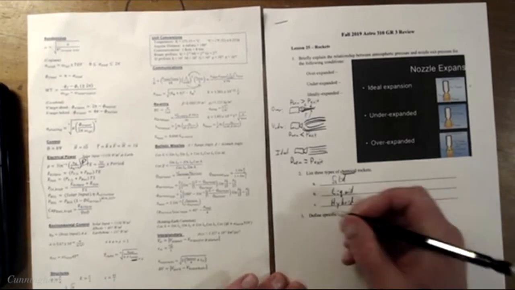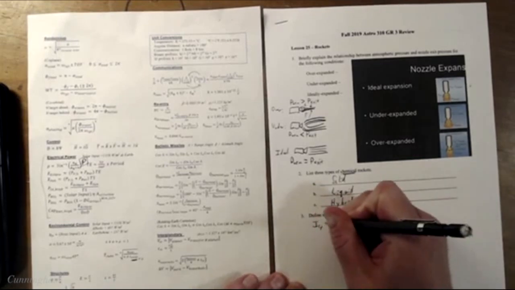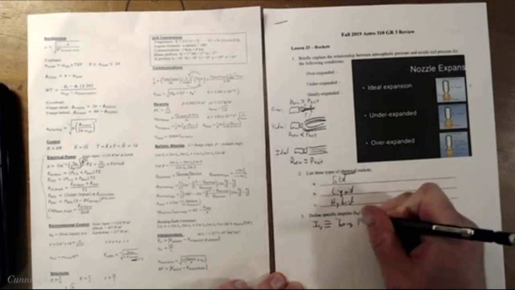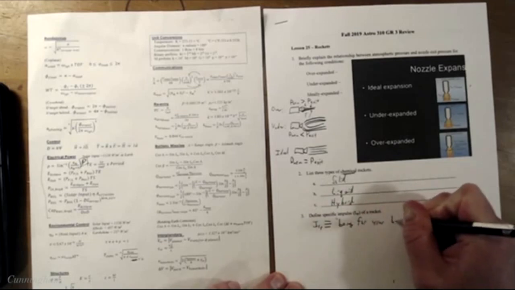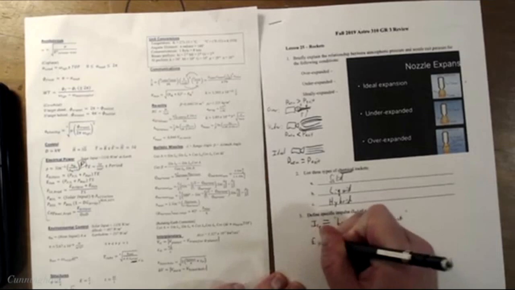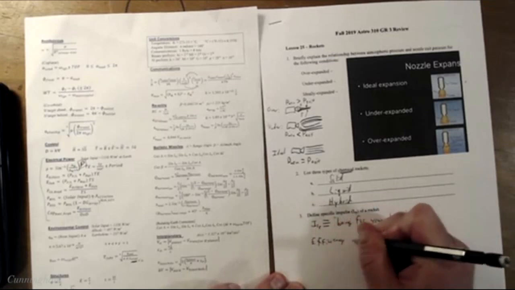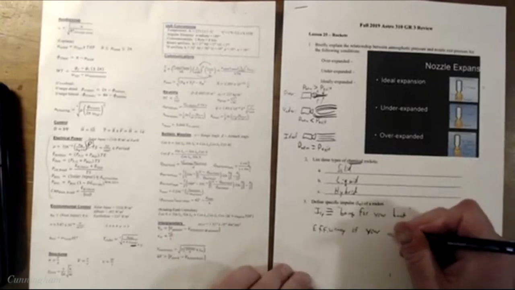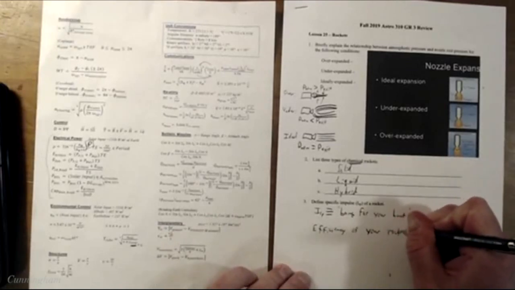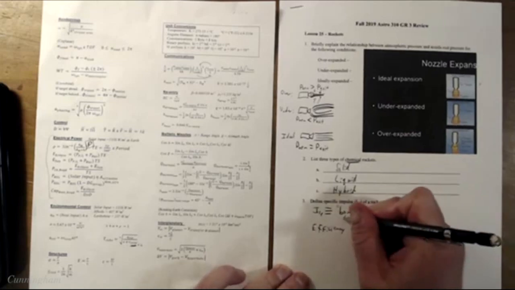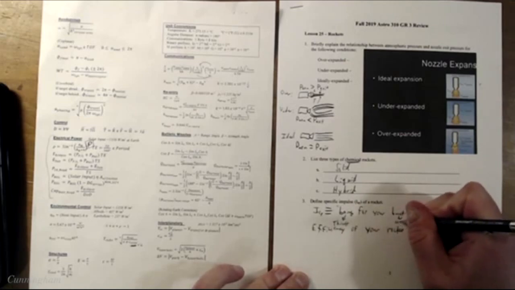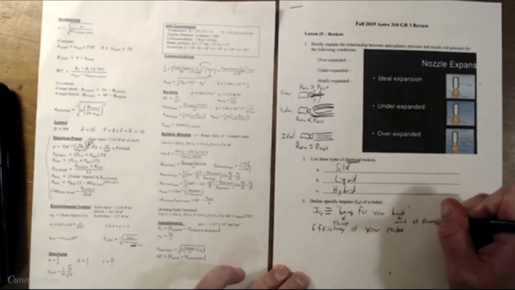Okay, specific impulse. So ISP is defined as, I always call it bang for your buck, and that's pretty common. Or put another way, the efficiency of your booster. Just checking, make sure the camera can see me. Okay, good. Efficiency of your rocket, I suppose. Like how much bang, which is to say how much thrust you are getting for your buck, which is your unit of fuel, whatever that is, if it's a kilogram of fuel.